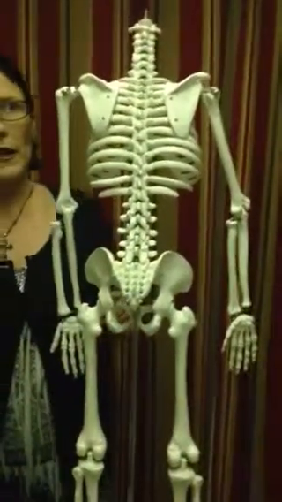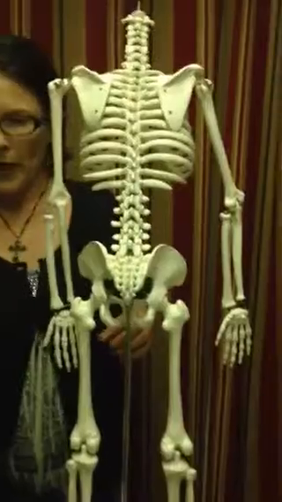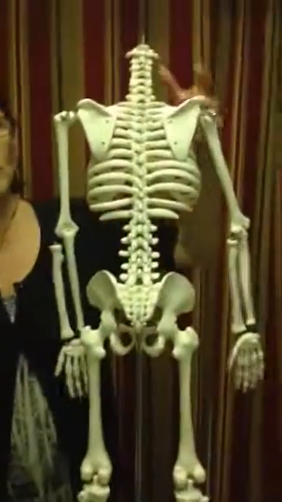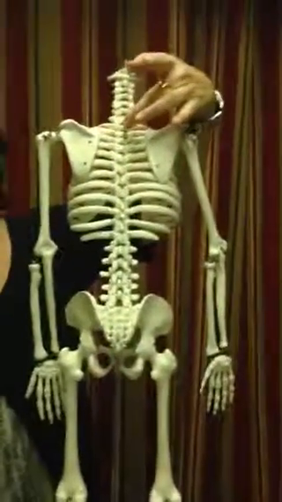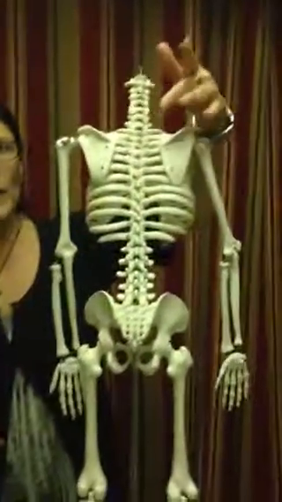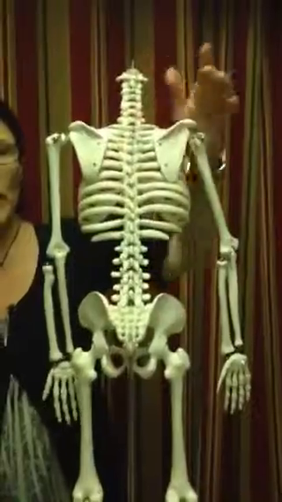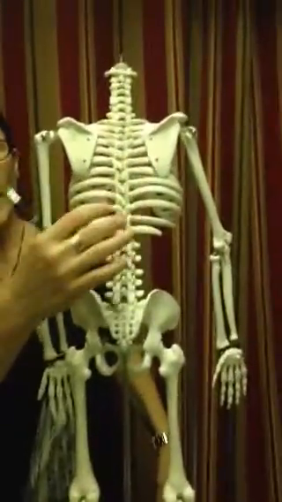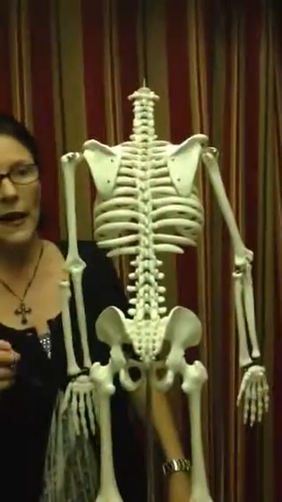We're going to be talking about the vertebral column now. There are 4 curves to the adult vertebral column. The first one is the top one, the cervical column, and there are 7 vertebrae in that area. The next is the thoracic, the portion right here, and there are 12 vertebrae in that section.